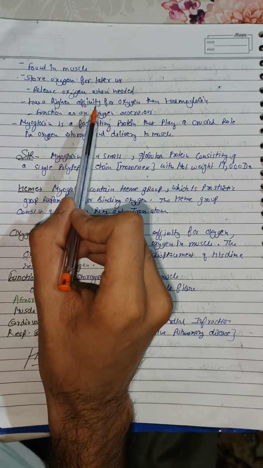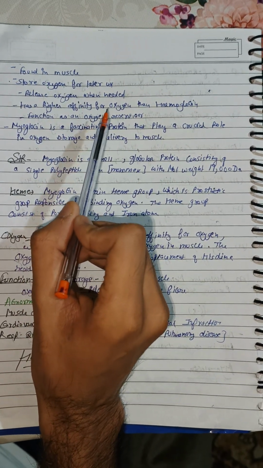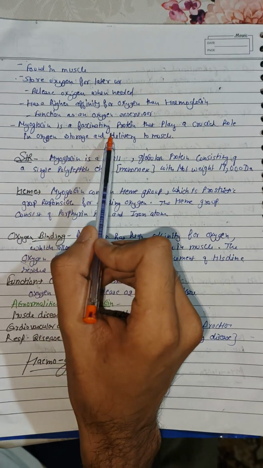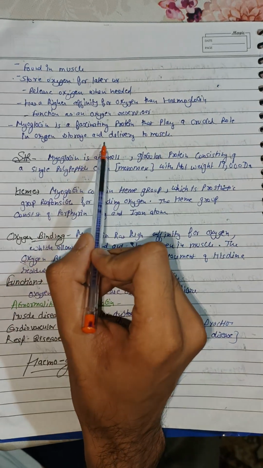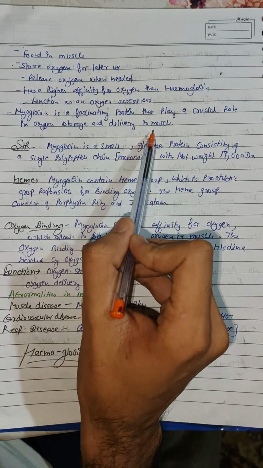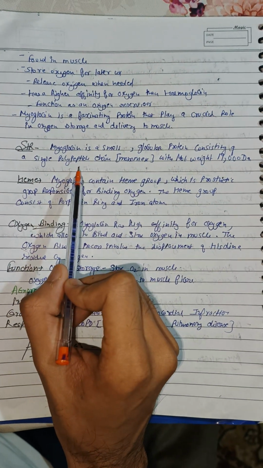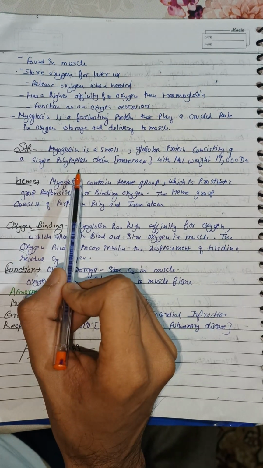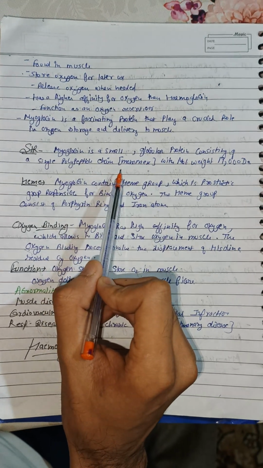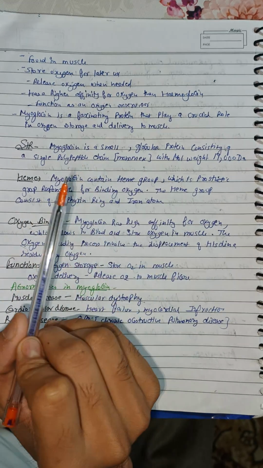Myoglobin also binds to oxygen. But in the affinity of binding with oxygen, myoglobin has greater affinity. It also acts as an oxygen reservoir. Myoglobin plays a very important role in oxygen storage and delivery to muscles. When we do very hard work, when we go to the gym, we need more oxygen. Myoglobin is a small globular protein, its molecular weight is around 17,000 dalton, and it has only a single polypeptide chain, because we know myoglobin is a protein and proteins are made up of amino acids, and amino acids form a polypeptide chain.